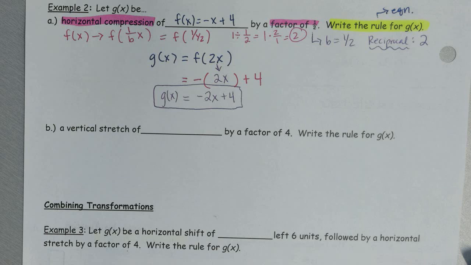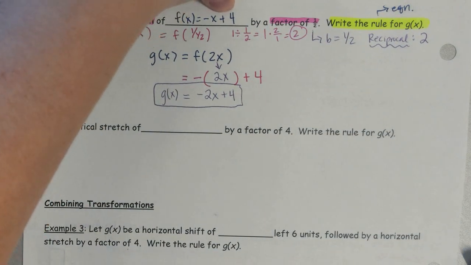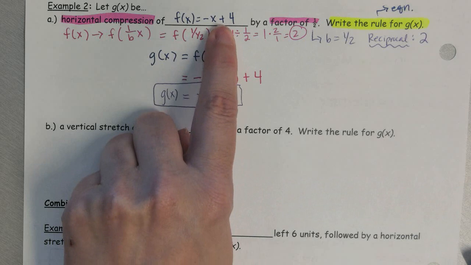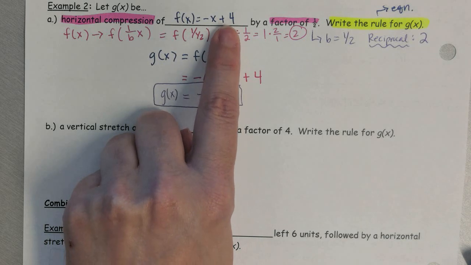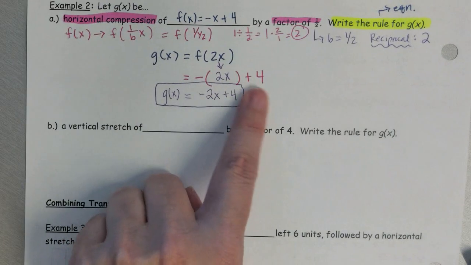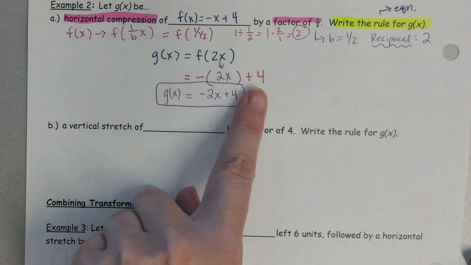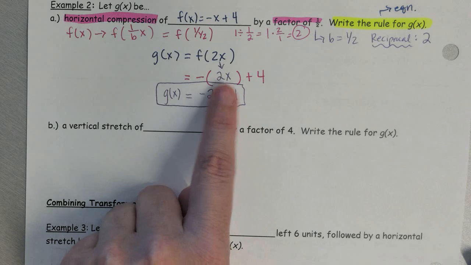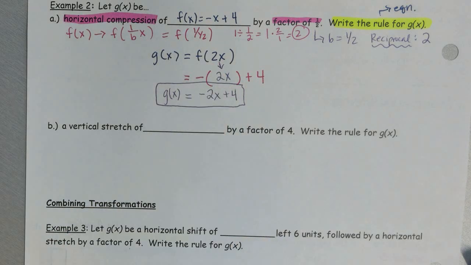You guys have no questions that you have for me for that one? Where did you get the plus 4 from? So that is in the original function. Because this is negative x plus 4, right here, this one here. So this will be given to you. So I have this exact equation, the negative x plus 4. It's just instead of an x, I have to replace it with 2x. Okay. So like, is that just like the normal problem you just filled it in?